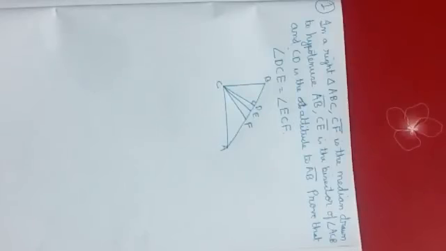This is my first question to you. It says, in a right triangle ABC, CF is the median drawn to hypotenuse AB, CE is the bisector of angle ACB, and CD is the altitude to AB. You have to prove that angle DCE is equal to angle ECF. I have provided you with the diagram. Now you may solve it by pausing the video. I am waiting for a few seconds. Then I will start solving the question.